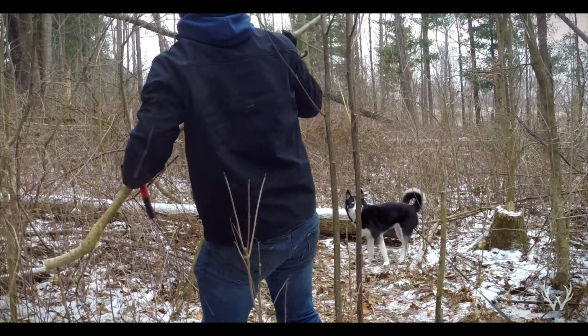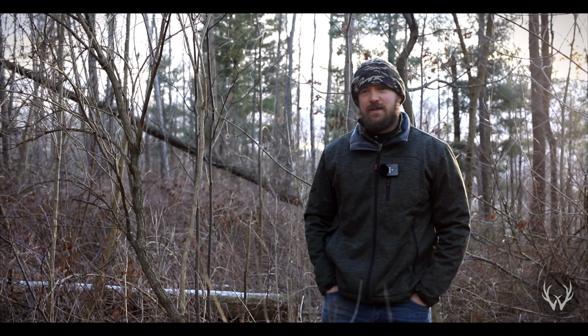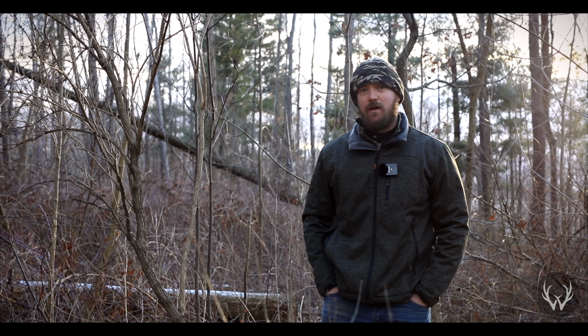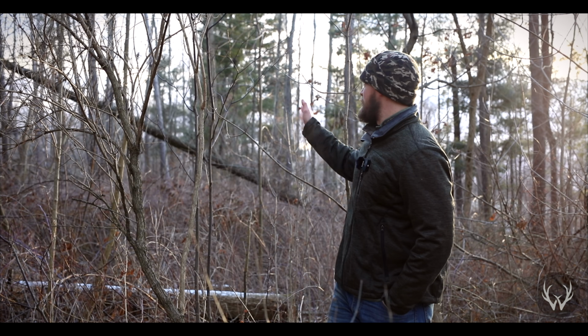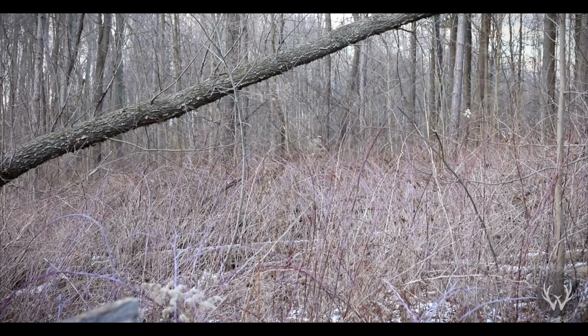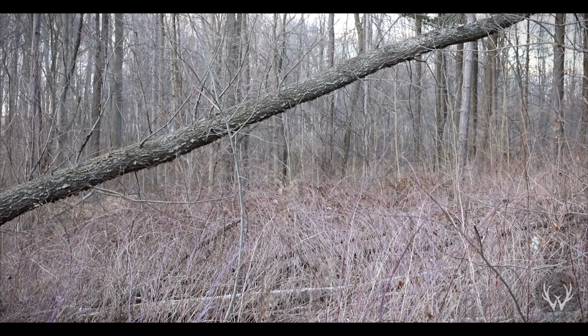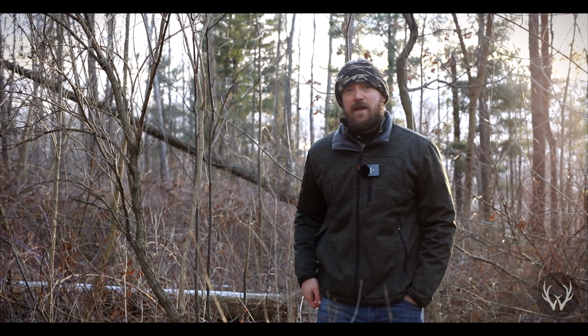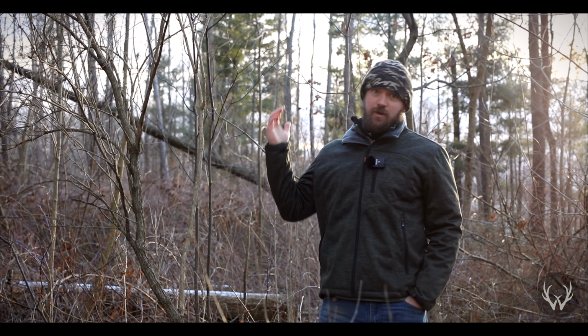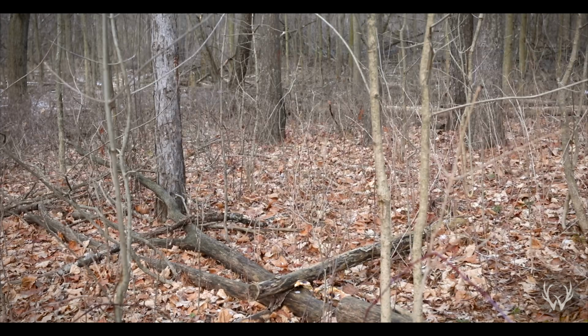So for the most part, deer want to take the path of least resistance, and that's kind of what we're going to be giving to them here. There's already a trail on the opposite side of that blown over cherry tree, and there's all this thick mess behind me. We're going to be carving out a 10-foot wide trail from the existing trail, and we're going to bring it all the way to a food plot.